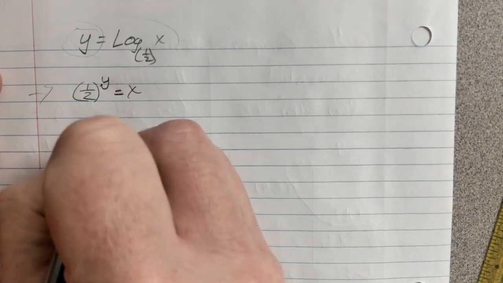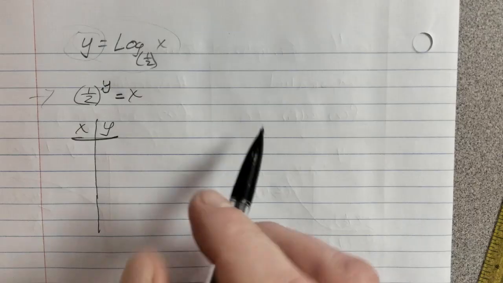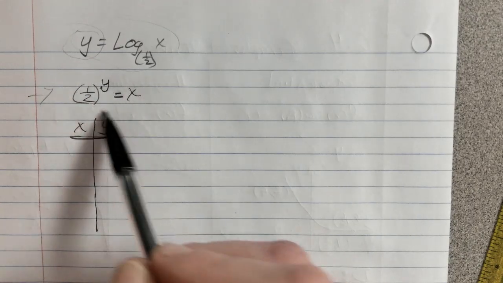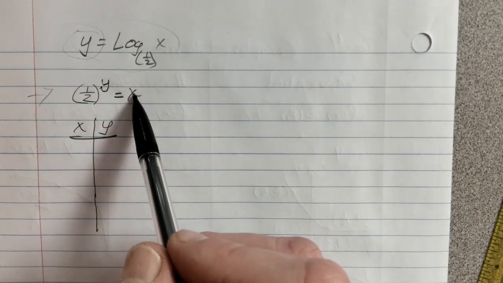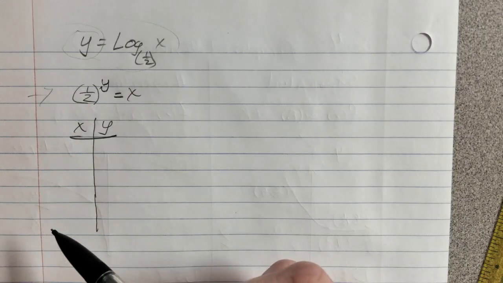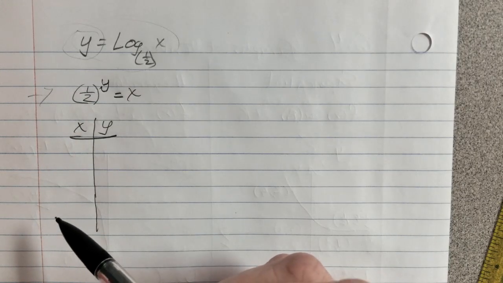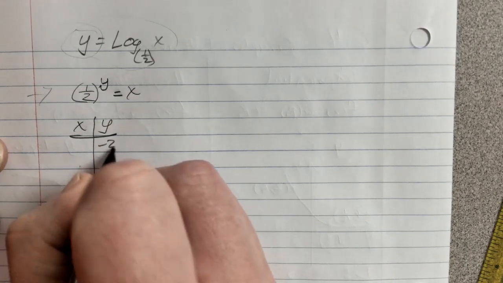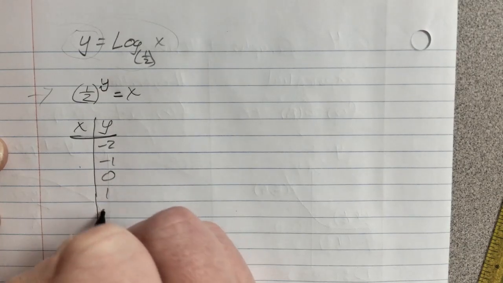we have an x value and a y value. What would be easier to determine? If I plug in values for x or if I plug in values for y? Yeah. So let's let our y values go from -2, -1, 0, 1, and 2, and then we'll be able to determine the shape of this graph. So let's start with 0. Anything raised to the 0 power equals 1. Beautiful.